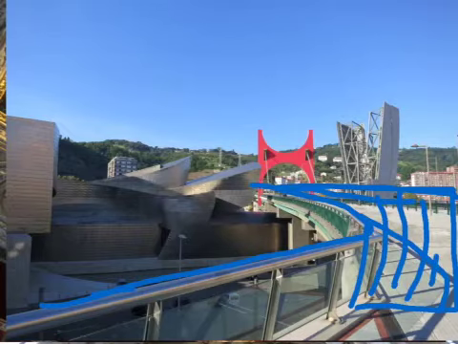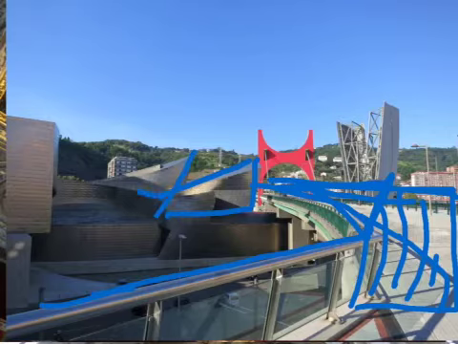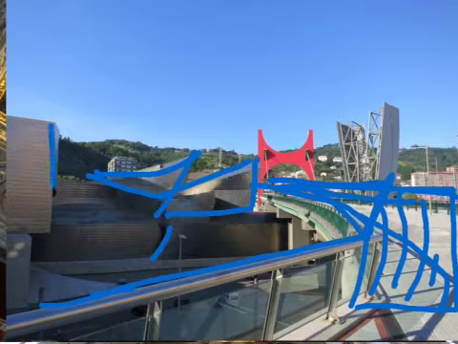Interesting shapes. Now we have triangular shapes that we see repeated through this very modern architecture. The same architect that did the Disney concert hall downtown Los Angeles. But we see the shapes dominating the composition.